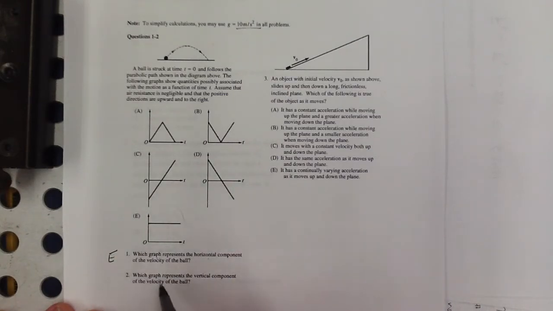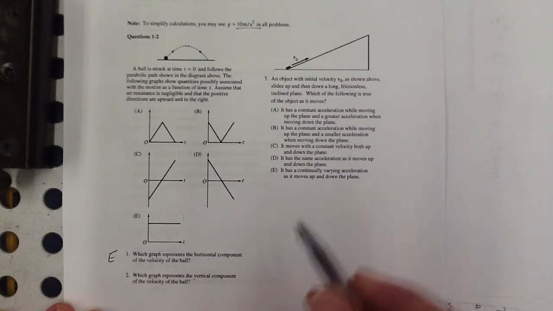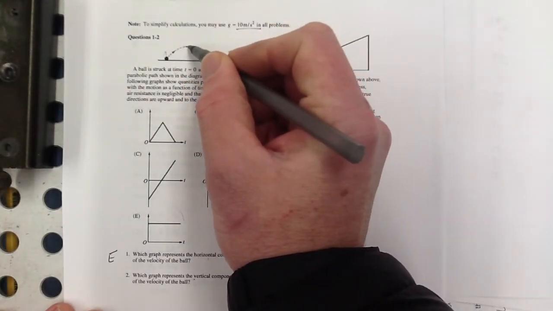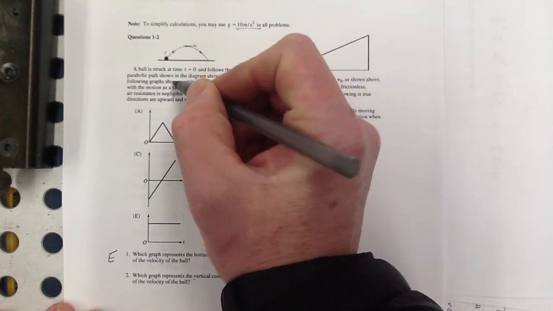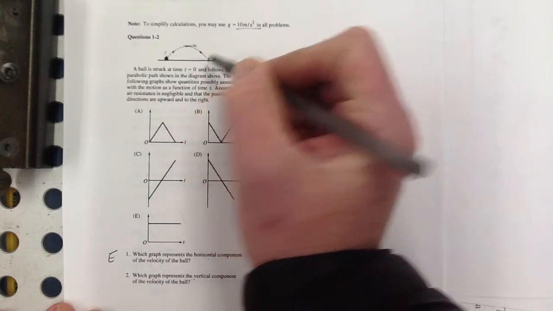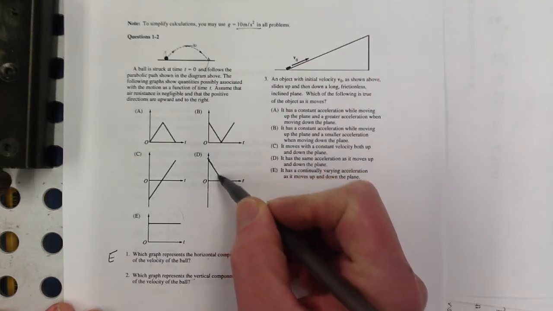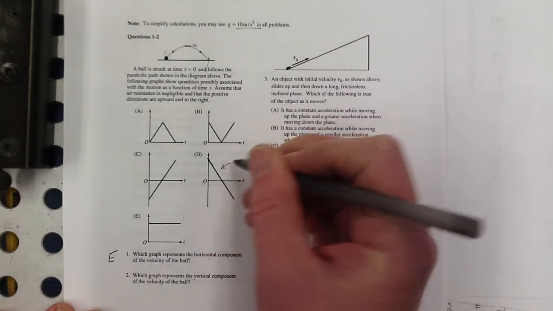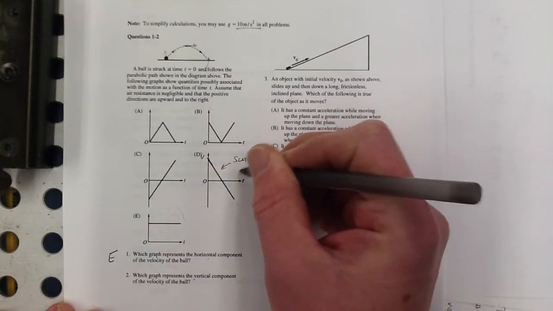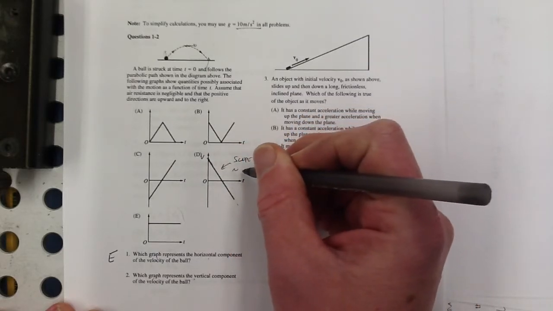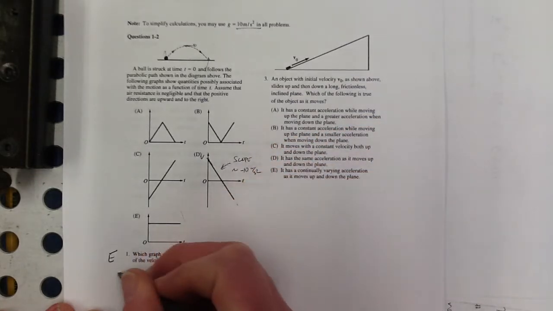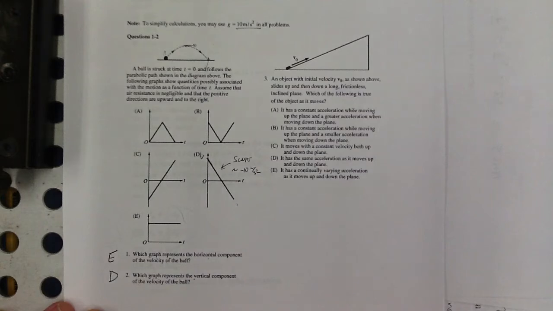And 2, which graph represents the vertical component? So the vertical component, it starts up at the very top here, it would be 0. This was just all horizontal, and then no vertical, and then at the bottom it's this, so it starts out positive, it's negative. The slope of this, if this was velocity time, the slope of that would be approximately negative 10 meters per second squared. So that's D. All right.